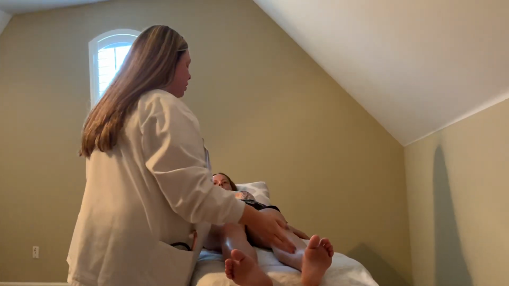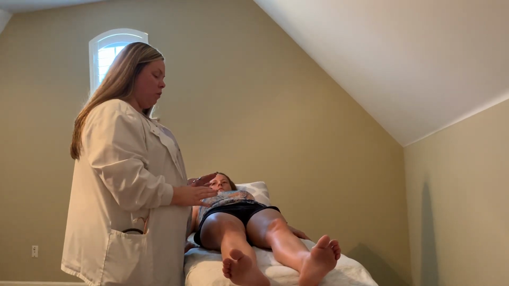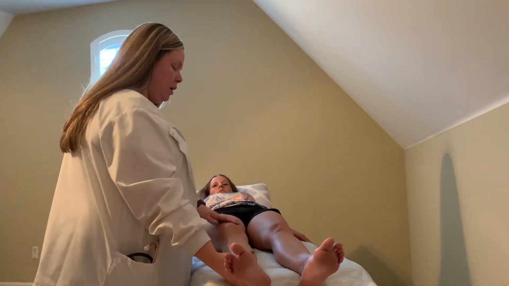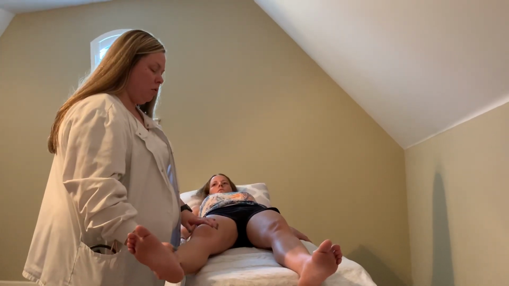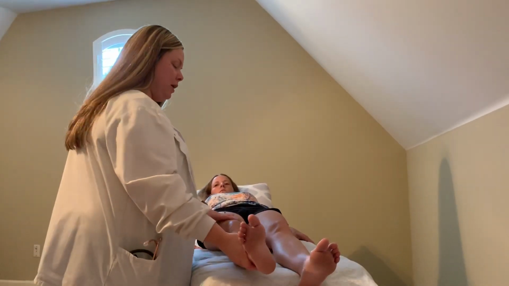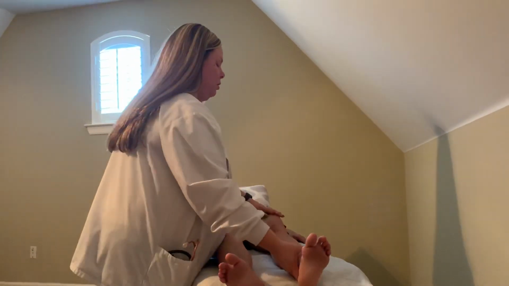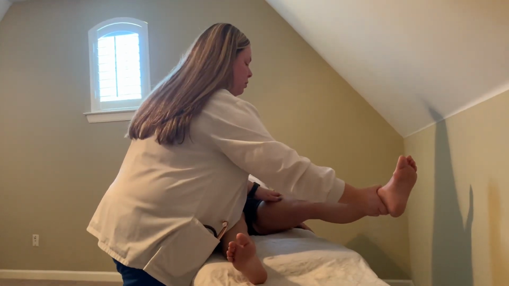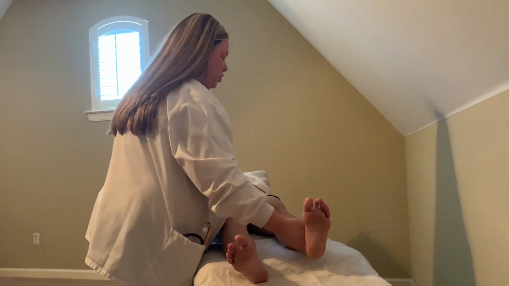And now we're going to check the strength and a little bit of range of motion in your hips while we're laying down. So we're going to abduct your hip out. Same thing. Don't let me pull or push. Abduct it back in. Same thing. Don't let me pull or push. Abduct it out. Don't let me pull. Don't let me push. In. Don't let me pull. Don't let me push.